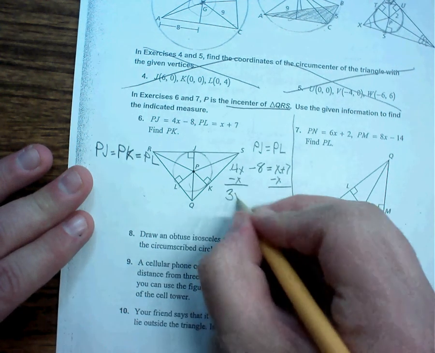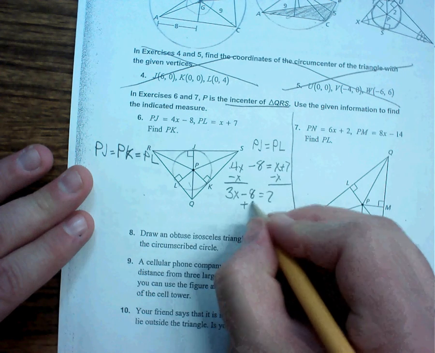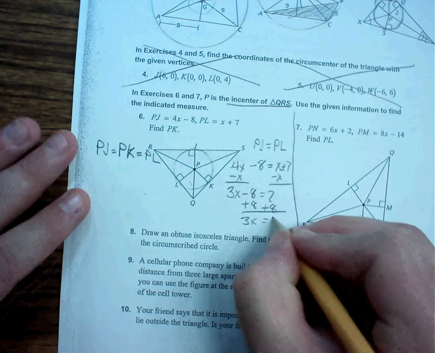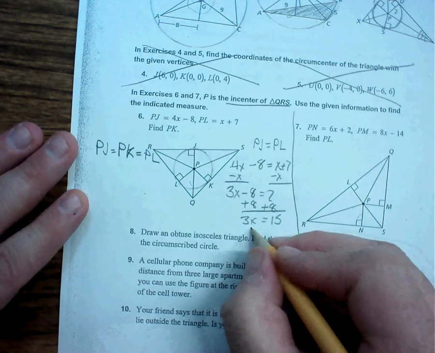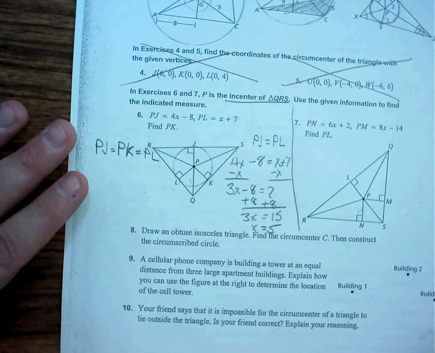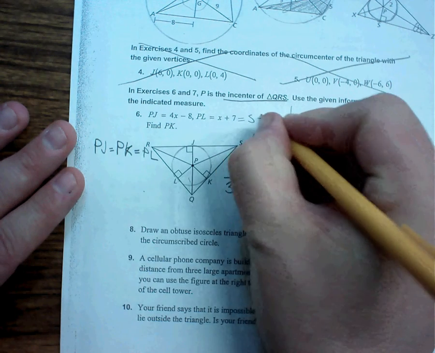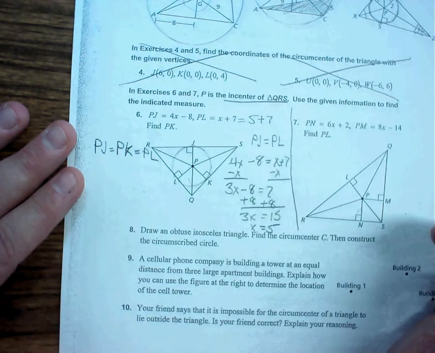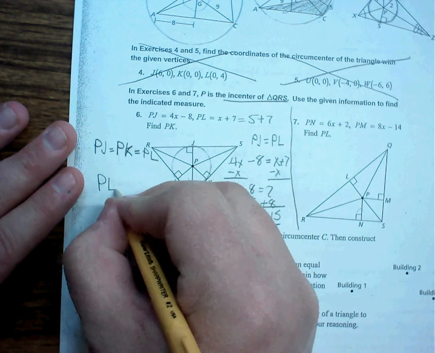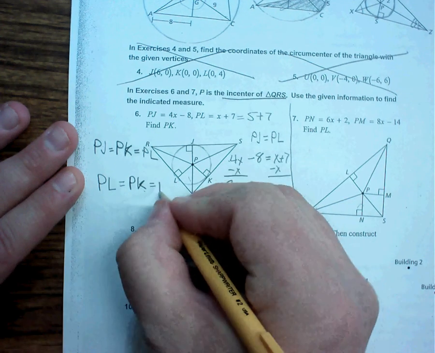I get 3x minus 8 equals 7. I'm going to add 8 to both sides. 3x equals 15. Divide both sides by 3 and I get x equals 5. But they want to know what PK is, so I've got to find one of these. So PL is actually 5 plus 7, which is what? 12. So PL is equal to PK, which is equal to 12.